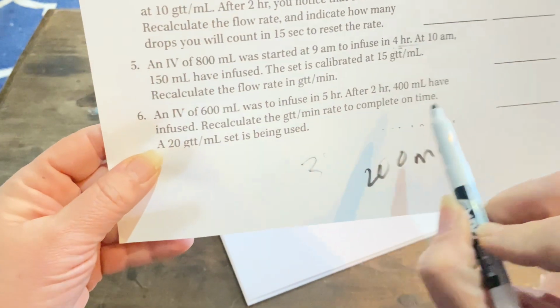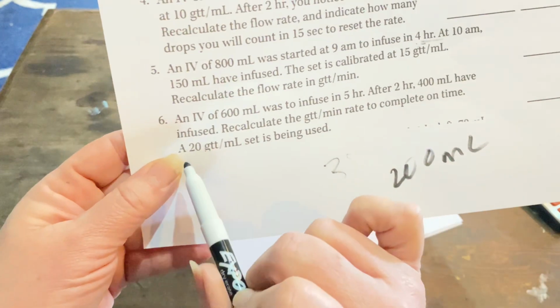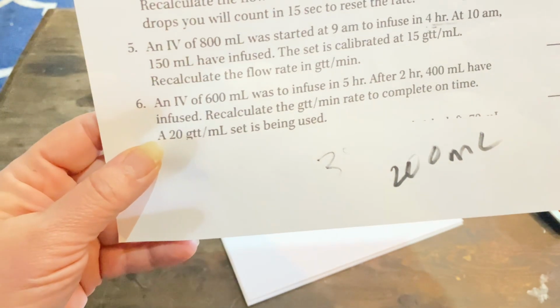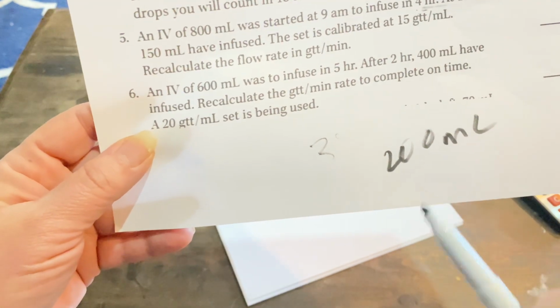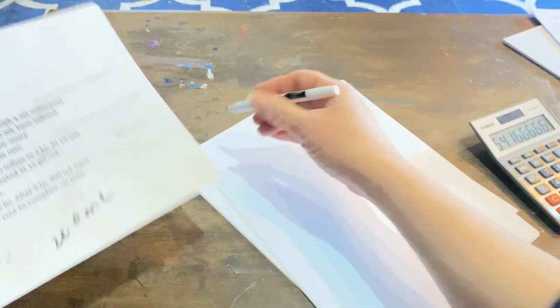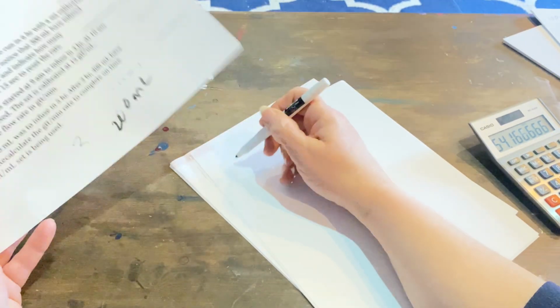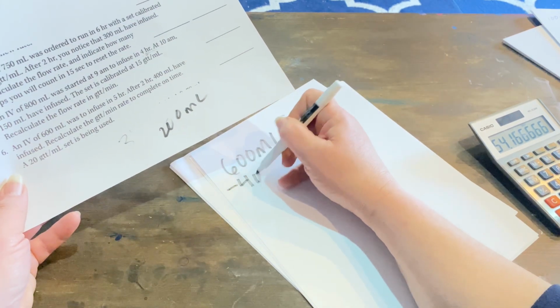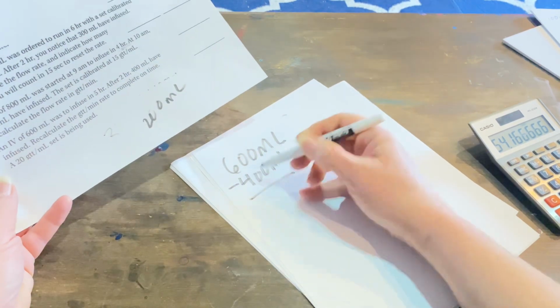Recalculating the drop per minute rate, a 20 drop factor set was used. So we got 200 milliliters. We did 600 milliliters minus 400. And that gave us 200.